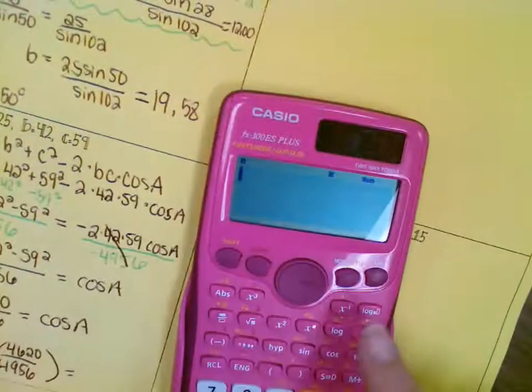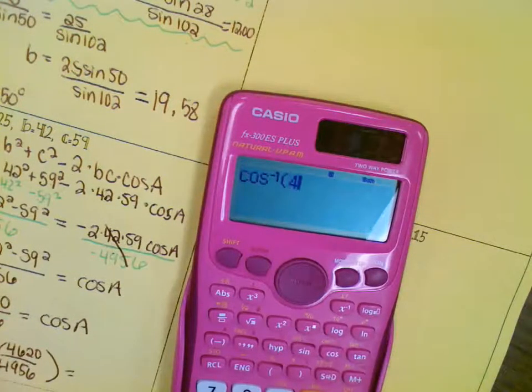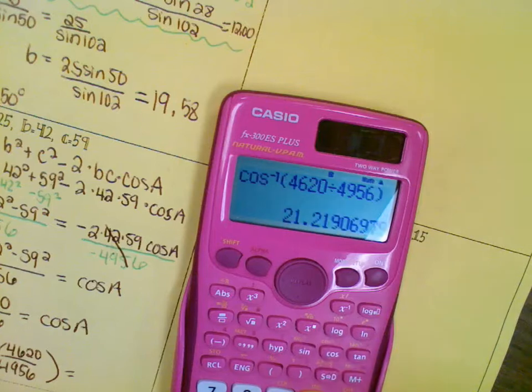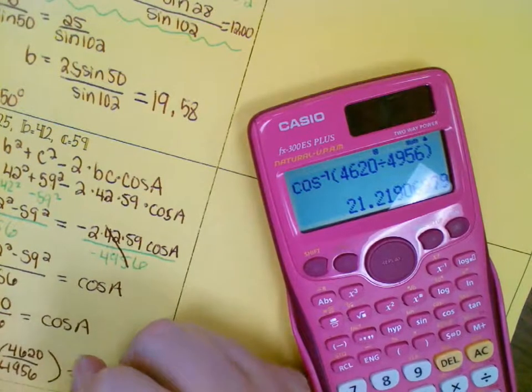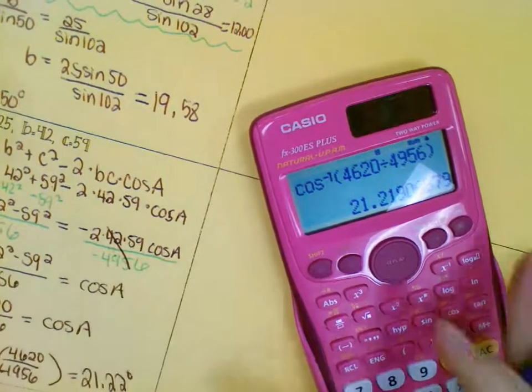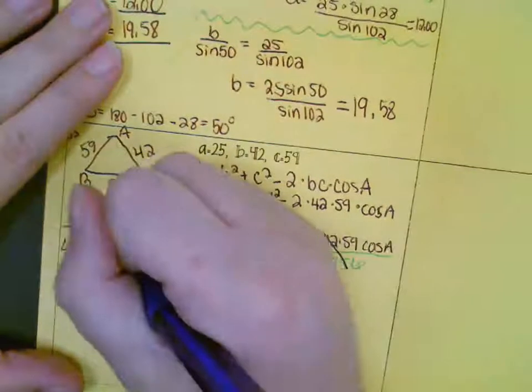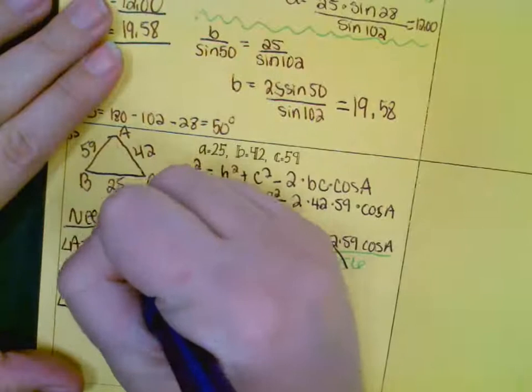So now we'll just do cosine inverse of that fraction. So angle A is 21.22 degrees. Okay, well, that was a lot. 21.22 degrees.